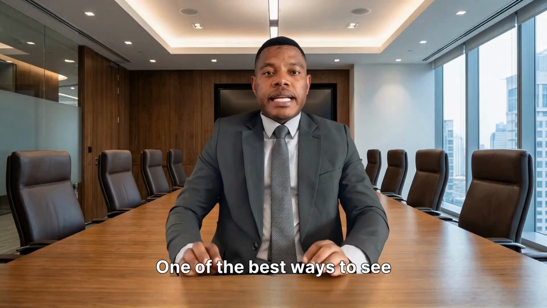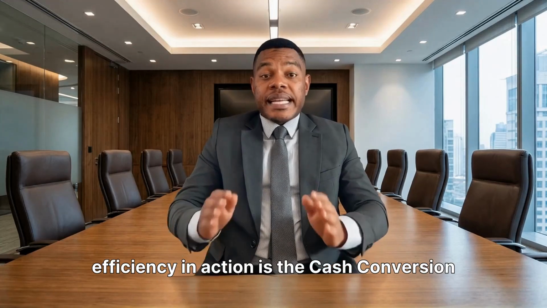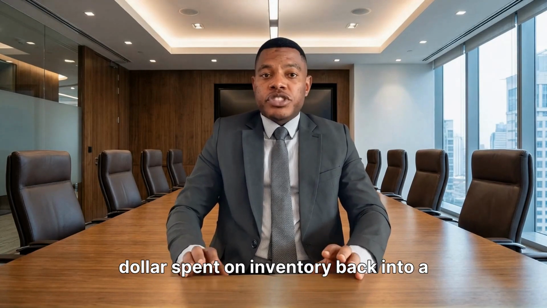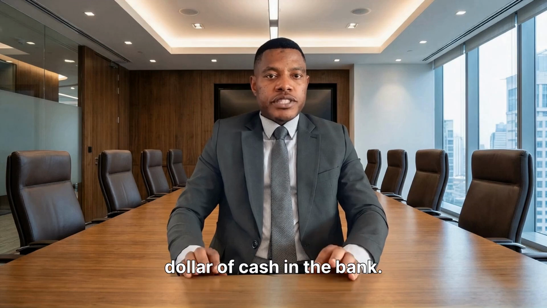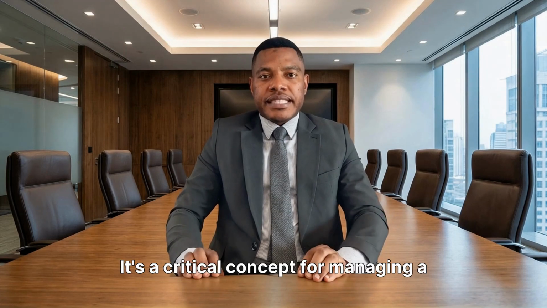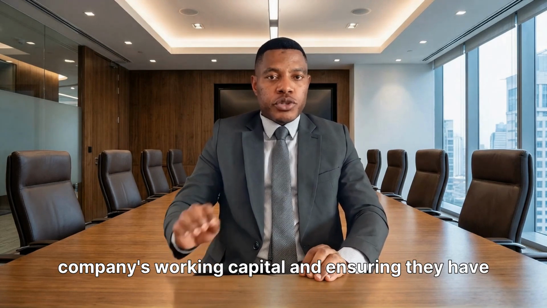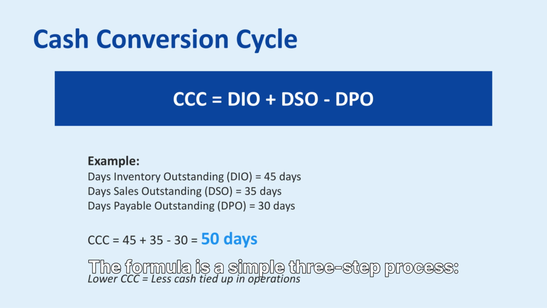One of the best ways to see efficiency in action is the cash conversion cycle. It's a single number that tells you how long it takes to turn a dollar spent on inventory back into a dollar of cash in the bank. It's a critical concept for managing a company's working capital and ensuring they have enough liquidity to grow.